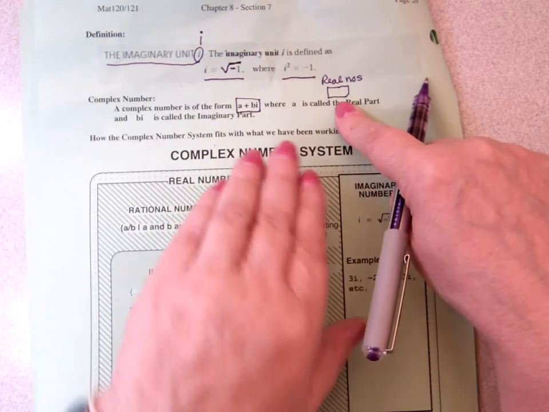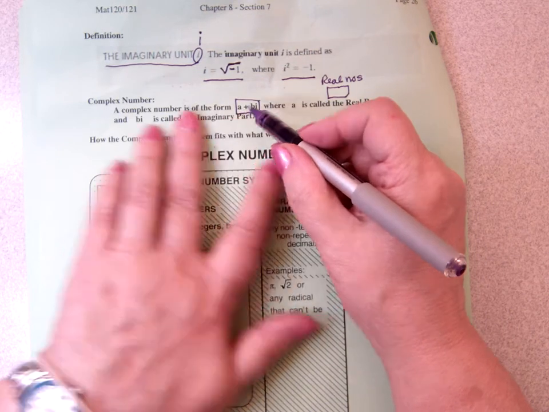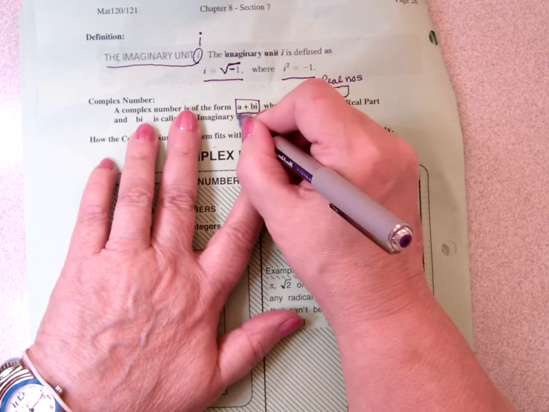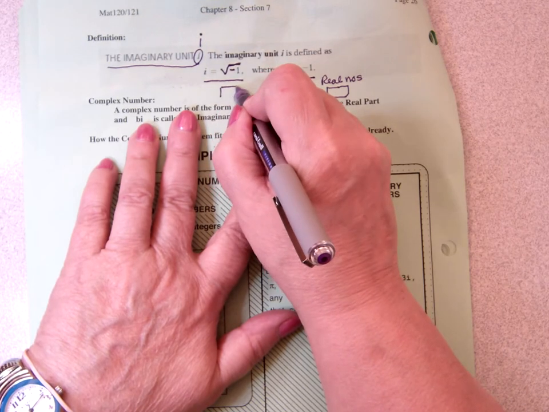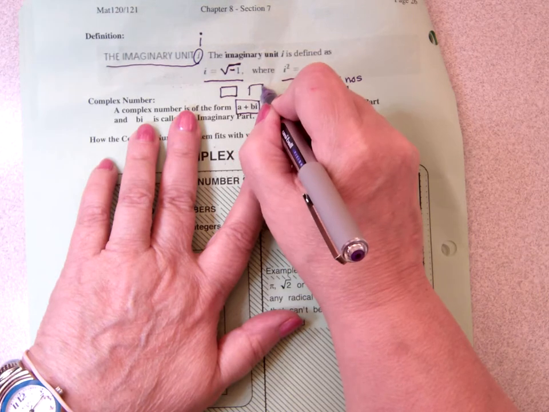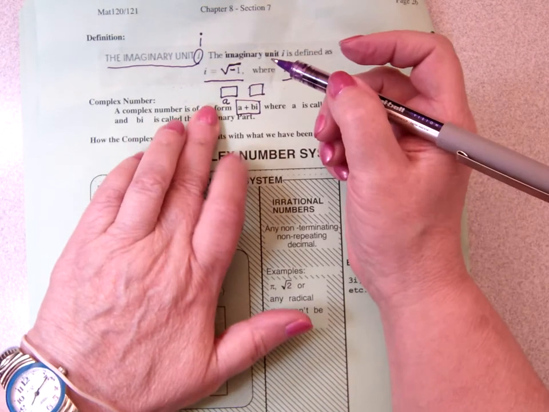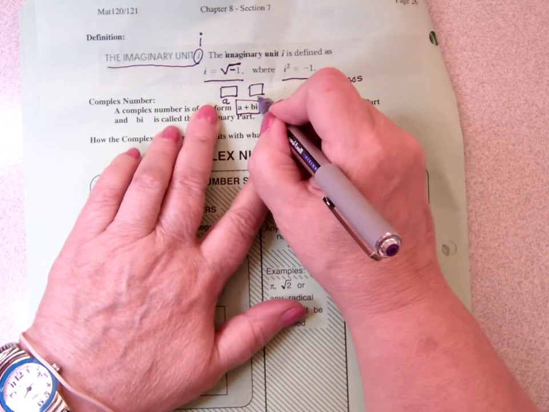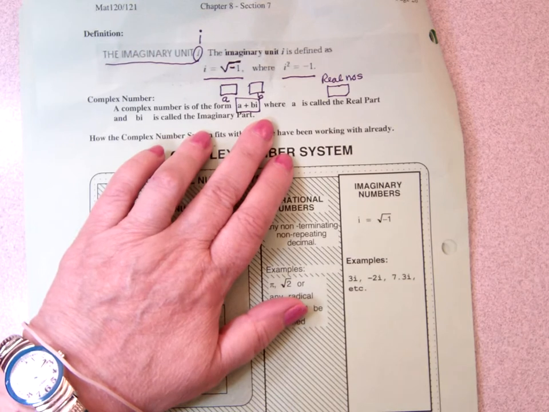They deal with approximations. The problem with a complex number is that there are two parts to it. So a complex number sets aside two boxes: a, which is the real part of the complex number, and b, which is the imaginary part of the complex number.